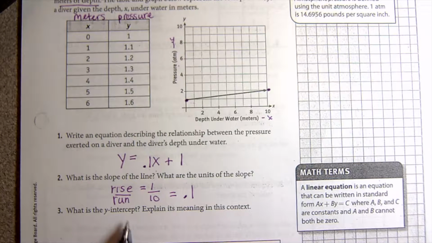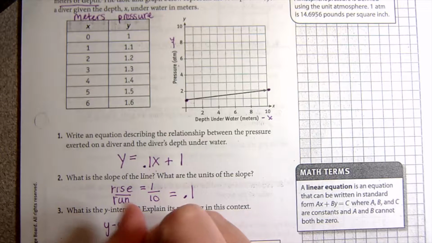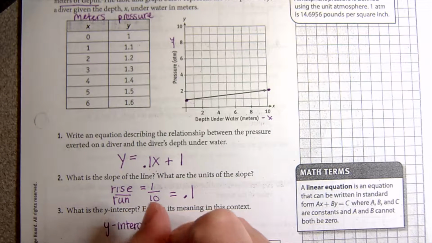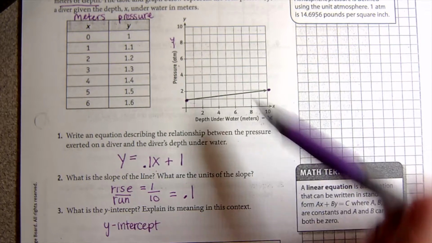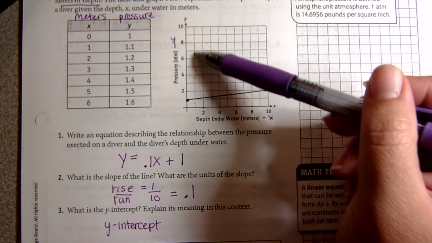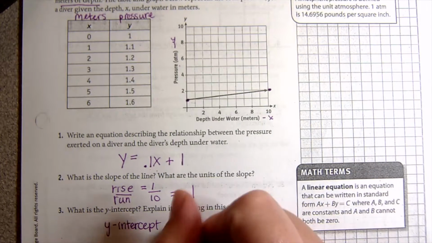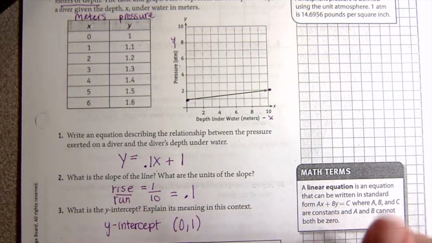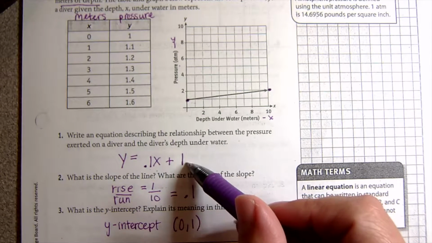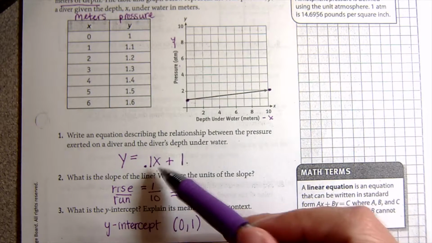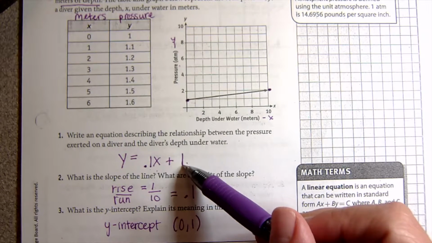Now, what is the y-intercept? So what is the definition of y-intercept? Where it crosses the y-axis. So where does this line cross the y-axis? At (0, 1). So do we have a 1 somewhere in our equation? Yes. So I had a slope of 0.1 and I had a y-intercept of 1.